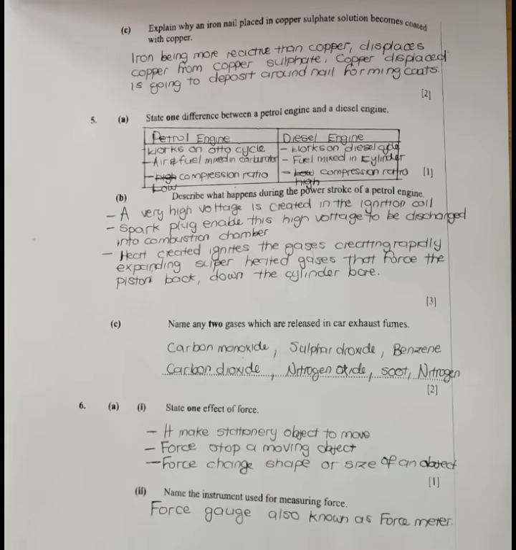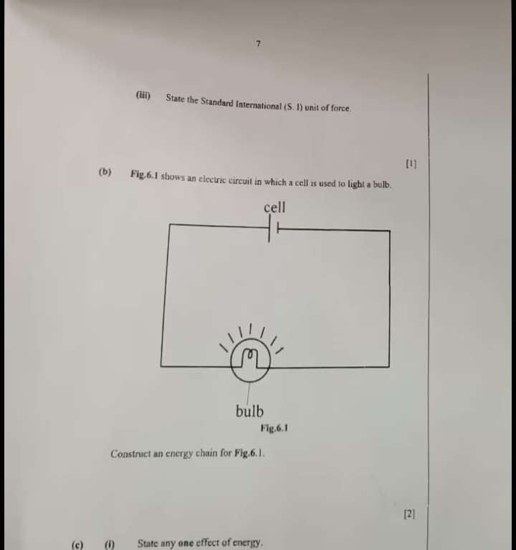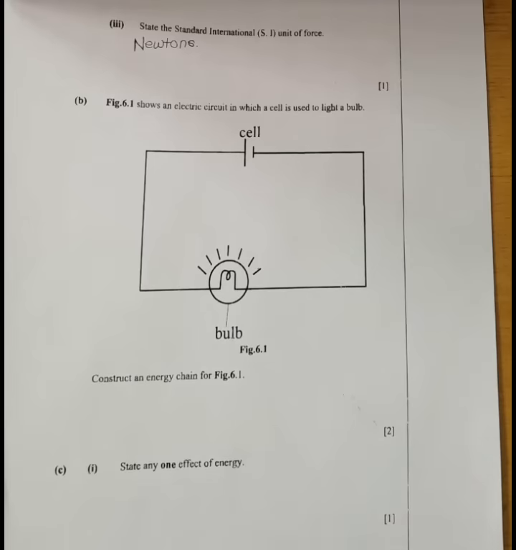Let us move on to the next question. We are supposed to state the standard international or SI unit of force. So the SI unit of force is newtons. And then on part B, we are given a fig 6.1, which is showing an electric circuit in which a cell is used to light a bulb. We are supposed to construct an energy chain for fig 6.1.